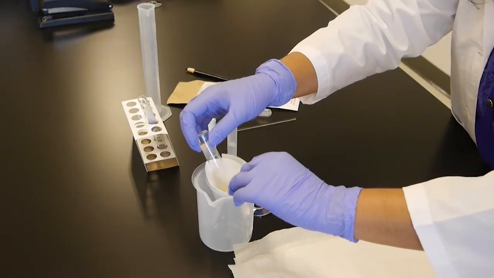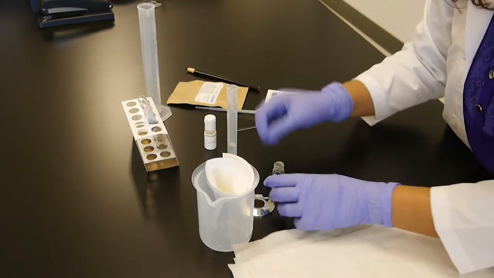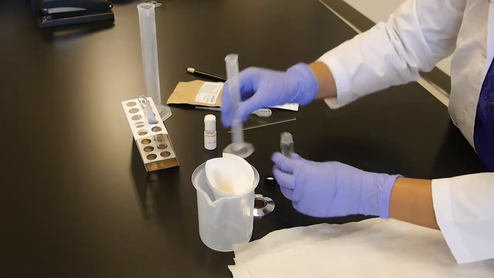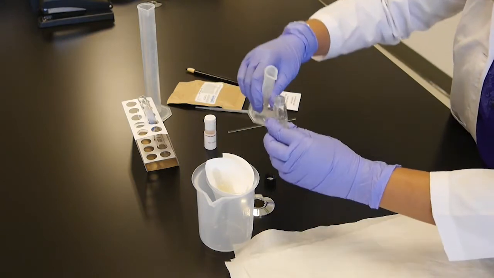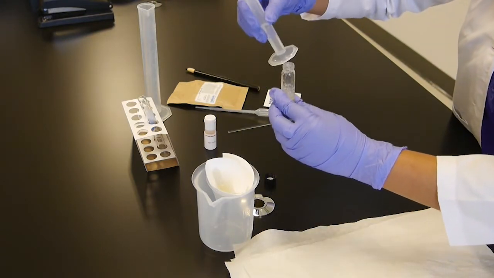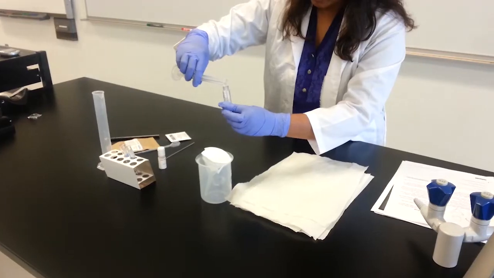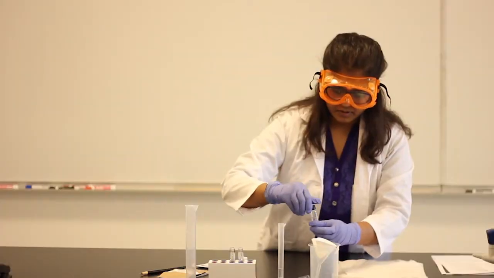What do you do? We're going to use the sodium chloride solution to salt out this whole mixture. So I have here about 4 ml. I'm going to use half first. So let me take about 2 ml. That's about 2 ml. Mix it.